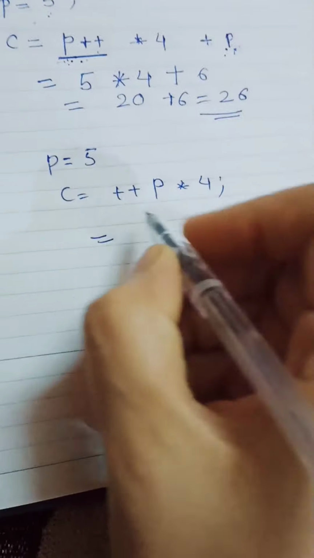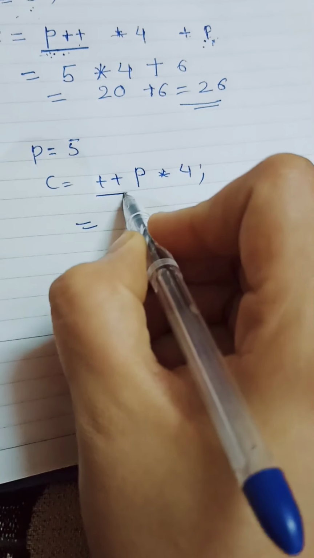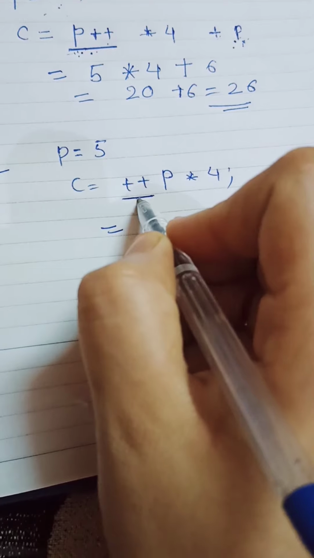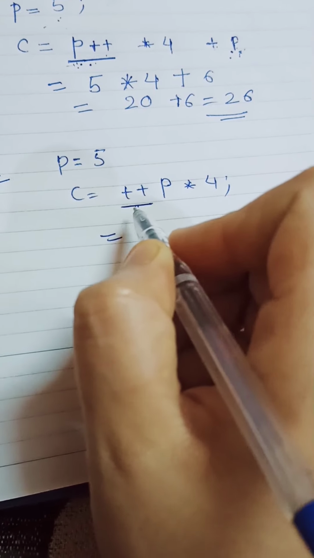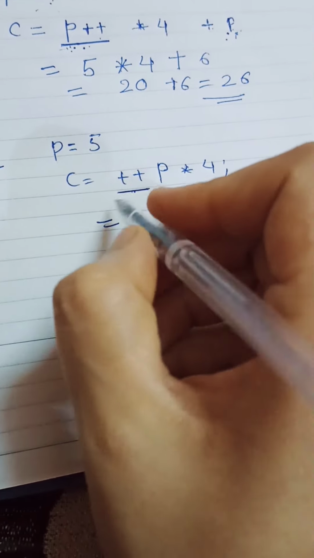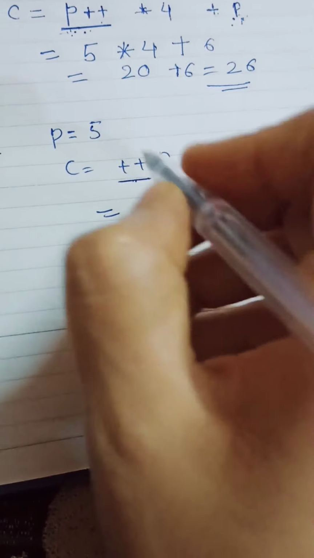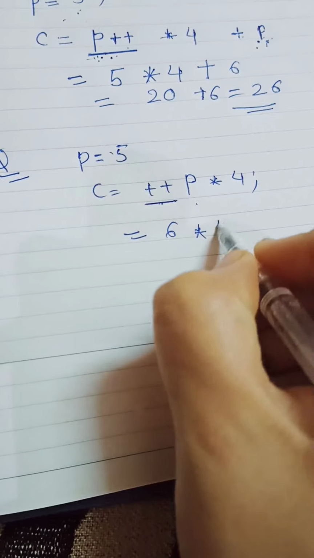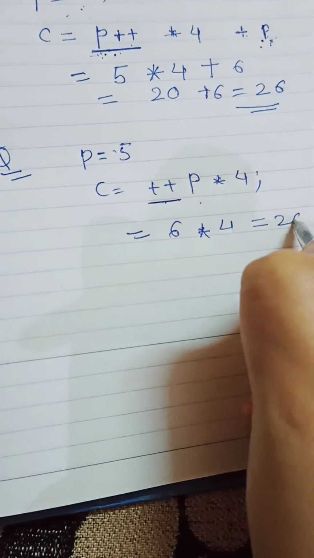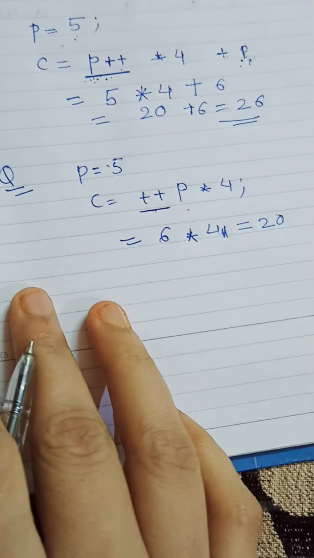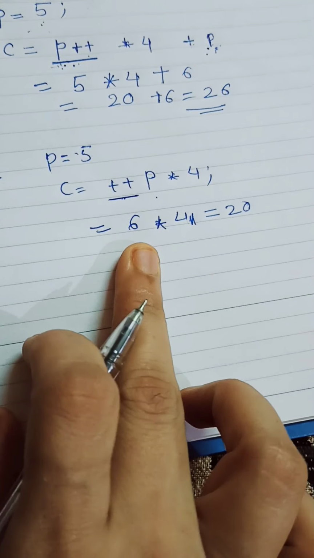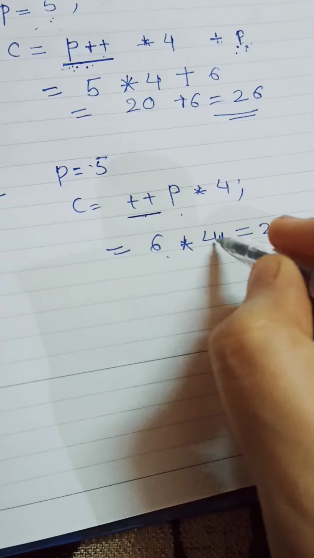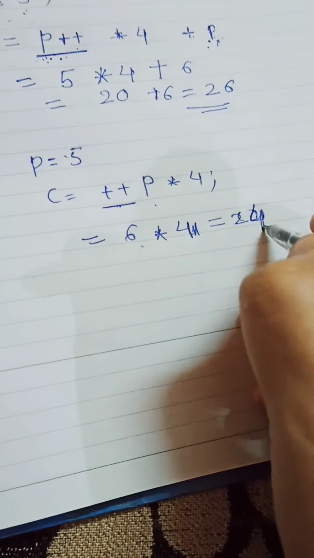So now what is this? This is pre-increment. This is prefix. That means prefix is telling you, increment it now. I want incrementation now only. So 5 plus 1 only, it will be 6, multiplied by 4 is equal to 20. Sorry, 6 multiplied by 4 will be 24.